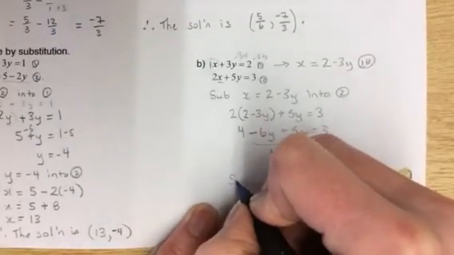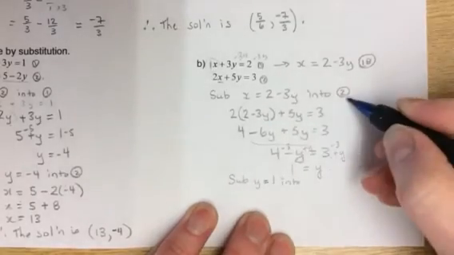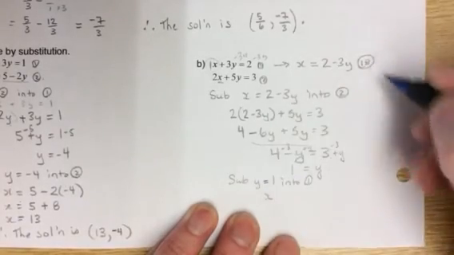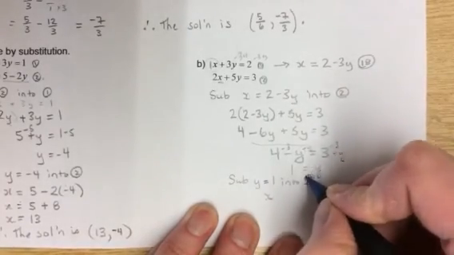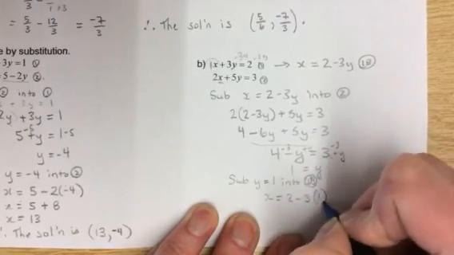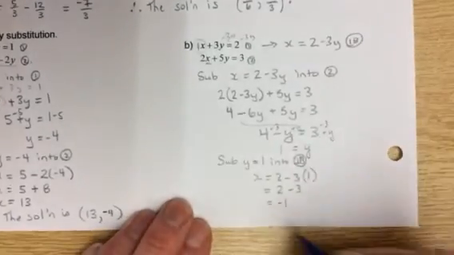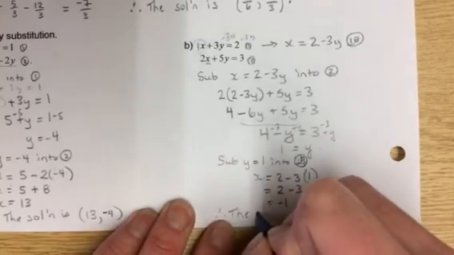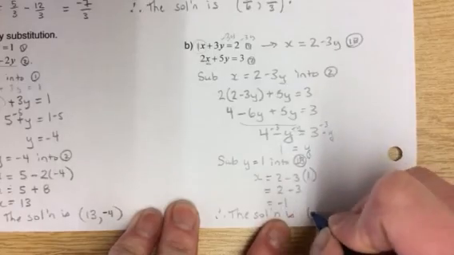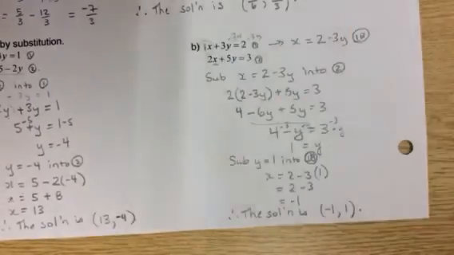And then I'm going to sub y equals 1 into my other equation. So it was 2 here, I'm going to put it into 1, and I can go into my 1b here, and I get x equals 2 minus 3 times the y value, which is 1, 2 minus 3, which is negative 1. So finally I have the solution is x comes before y, negative 1, 1. I hope you enjoyed this.